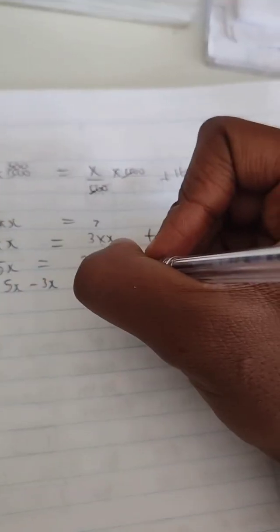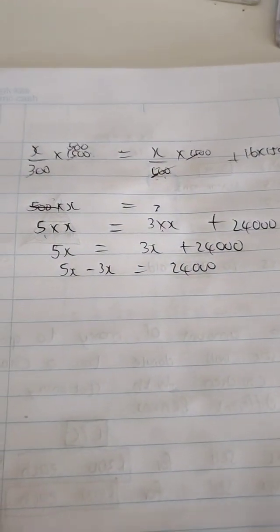Then 5 times x is 5x, 3 times x is 3x, plus 24,000. Then you solve for x. You take the 3x over, and you get 24,000. And what's 5x minus 3x? It is 2x, and that's equal to 24,000.